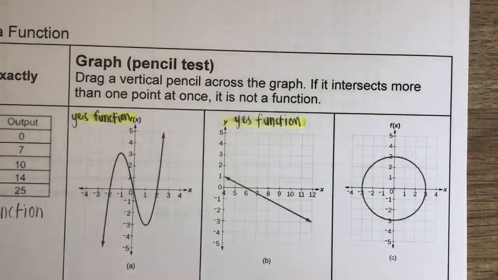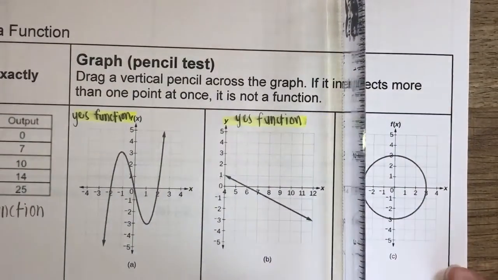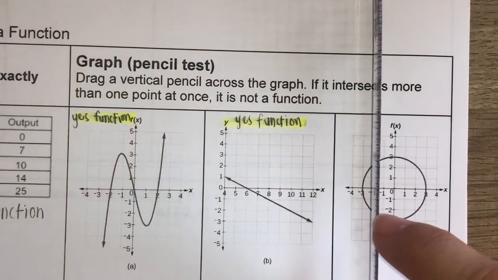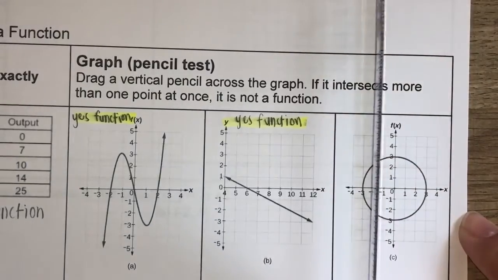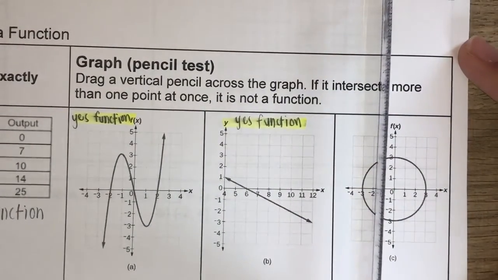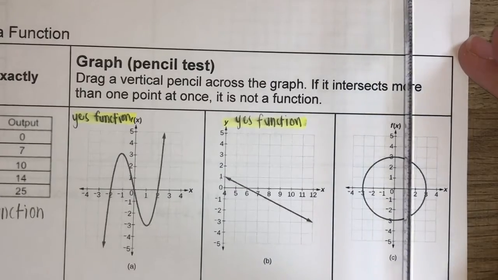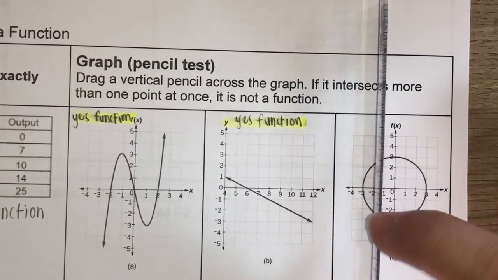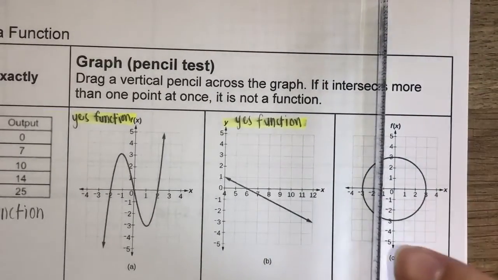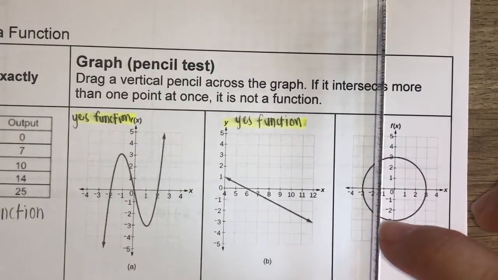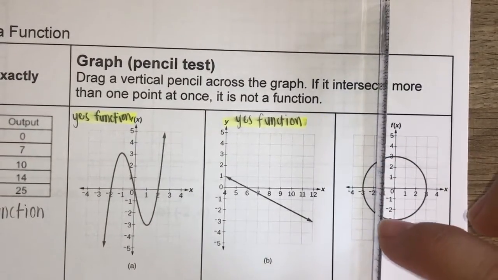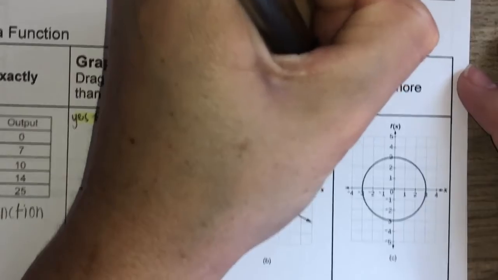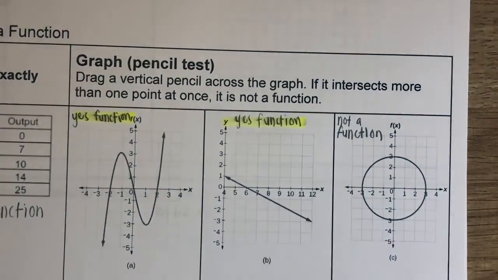And then for the last one, if I drag my ruler across this graph, right away it's intersecting with more than one point at once. It's intersecting at the bottom of the circle and at the top of the circle. And even if I keep going all the way across, it's going to continue intersecting at more than one point. If at any point on the entire graph it crosses through at 2 or more, then it's no longer a function. So this one is not a function because it crosses through at 2 points at the same exact time, up here and down here. So the last one is not a function.